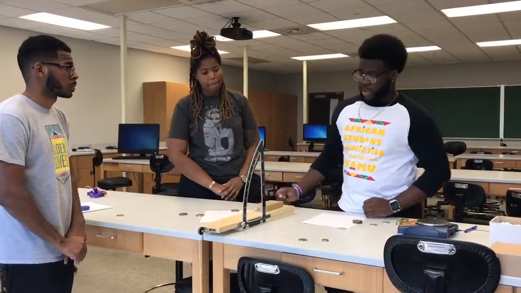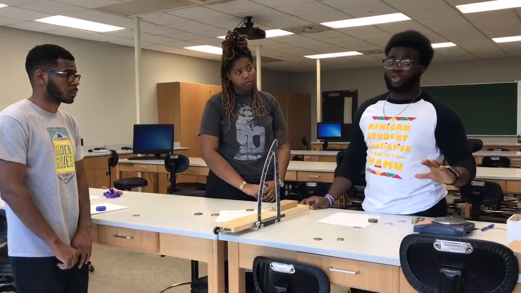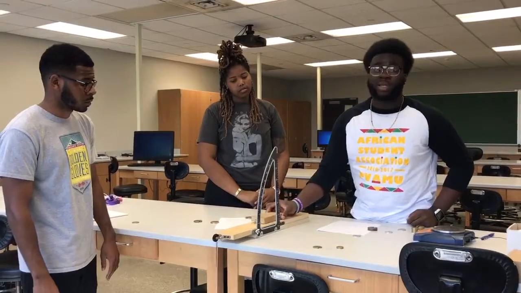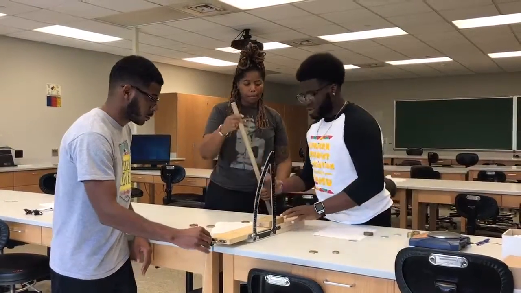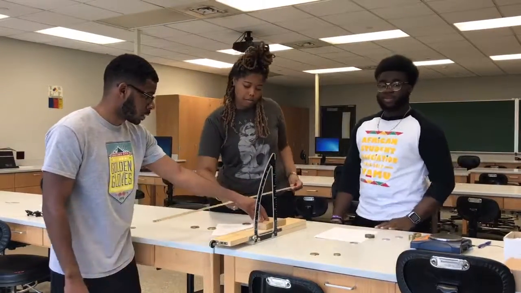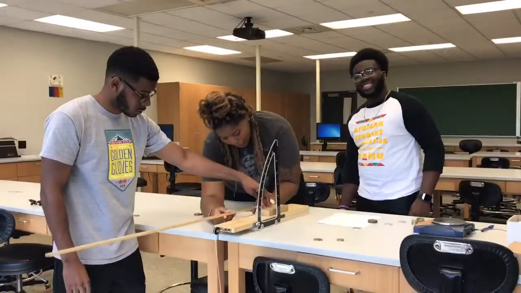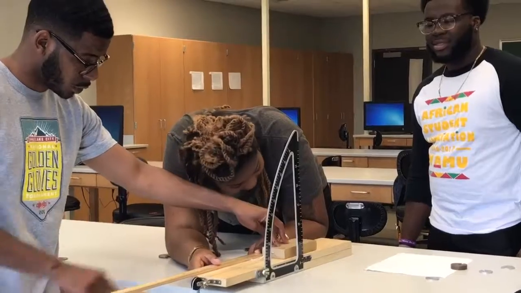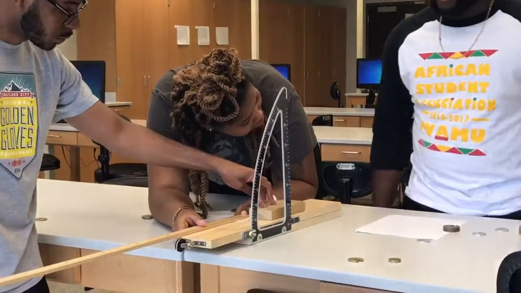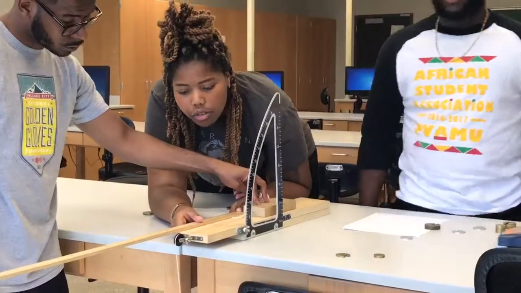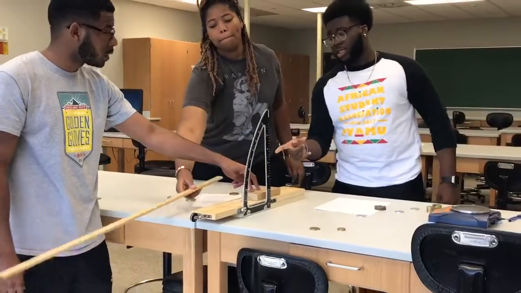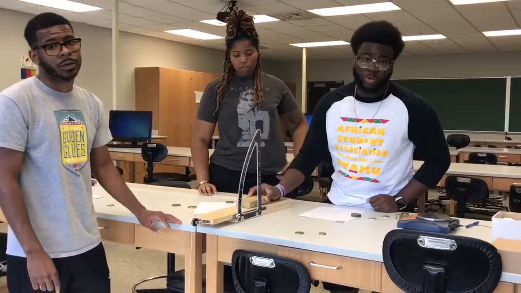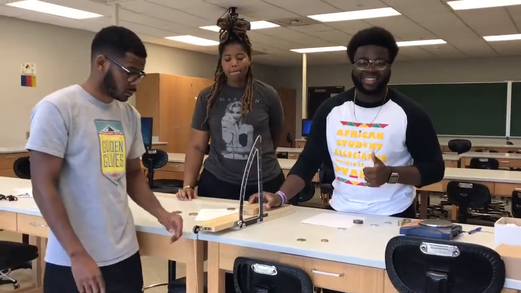To have a controlled experiment, this block needs to be at the same place every time. So would you mind measuring that for us? It's about 40 centimeters. Yeah, 40 centimeters every time. That's where it has to be.